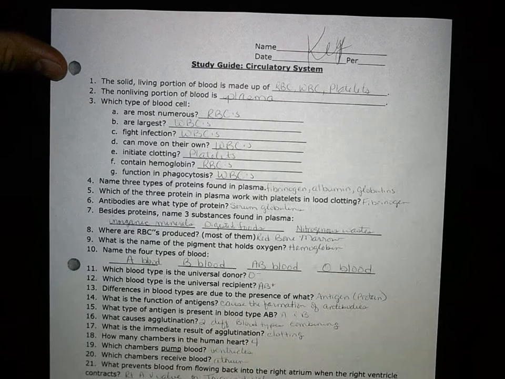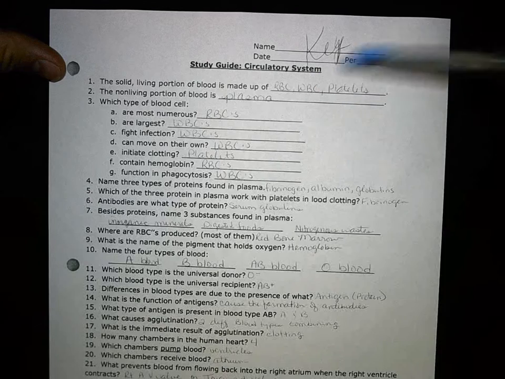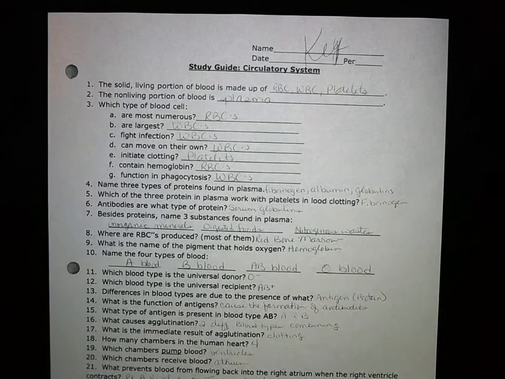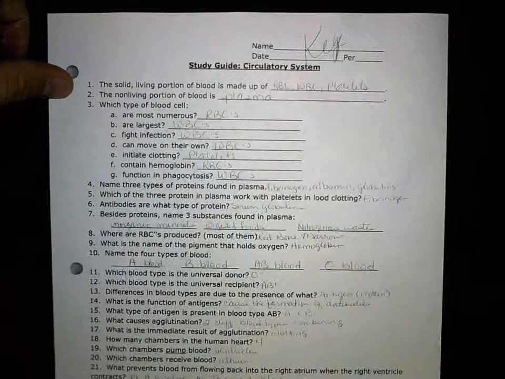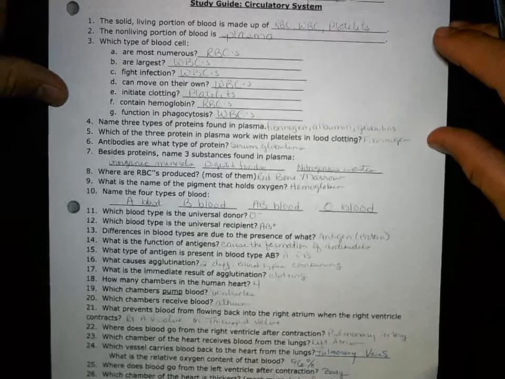Circulatory system. The solid living portion of blood is made up of what? Red blood cells, white blood cells, and platelets. What's the other part? Plasma. I hope you know that. So the non-living portion of the blood is the plasma. Remember, it's made up of primarily 90% water, and then it's got the straw color for the rest of it.